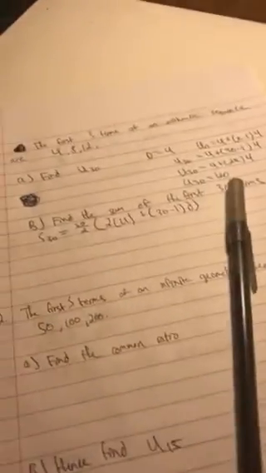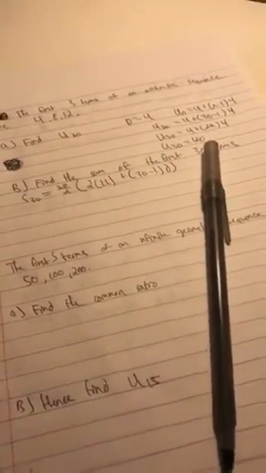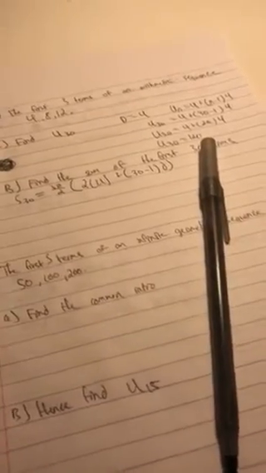Now I'm going to calculate that real quick. So let's see. Well, d is 4. We can substitute 4 in for that.